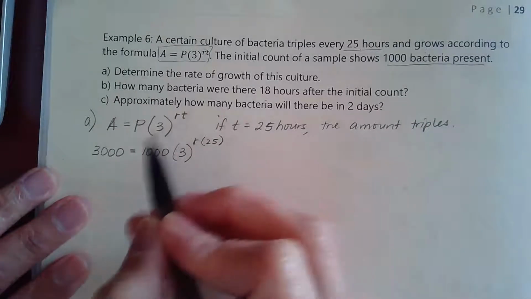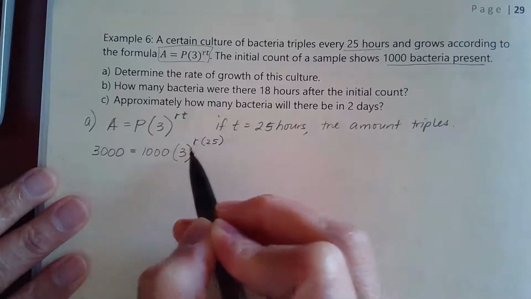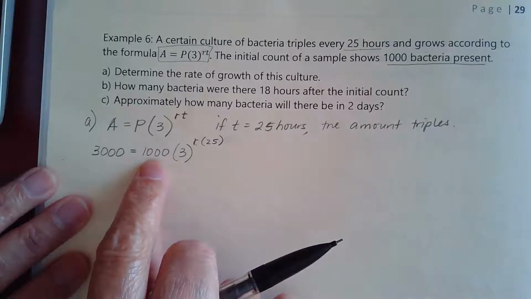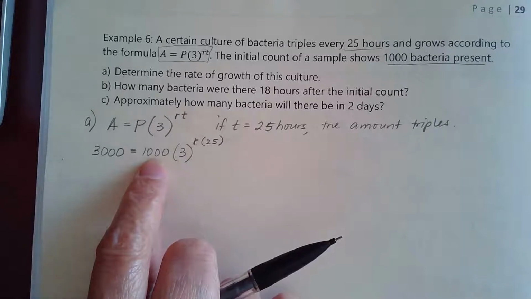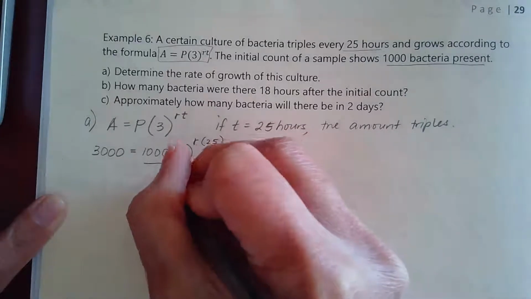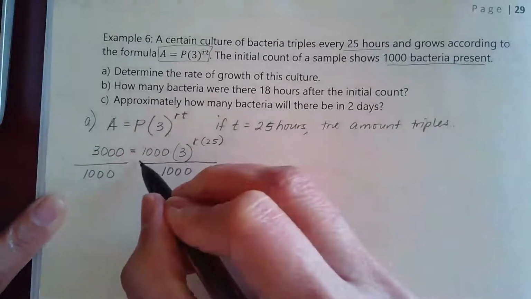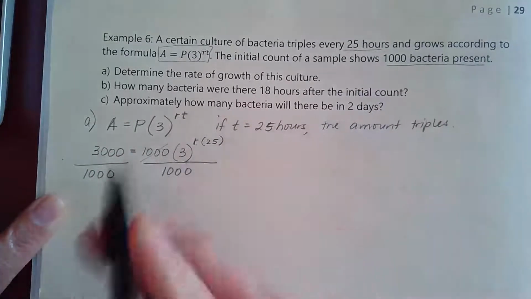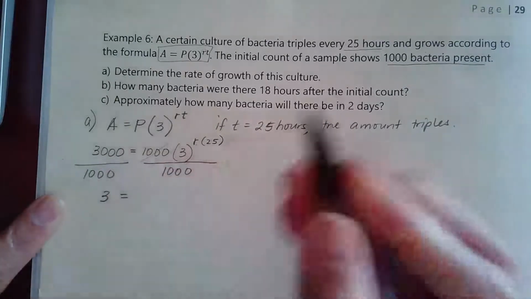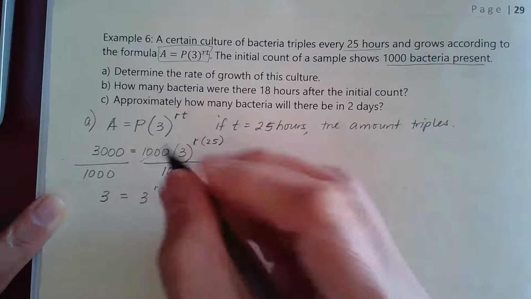First, because 1,000 is multiplied, the exponent R times 25 only applies to the base 3, not to the 1,000. To simplify this equation, we divide both sides by 1,000. Then that cancels, and 3,000 divided by 1,000 is going to be 3. And then this is going to be 3 to the exponent R times 25.